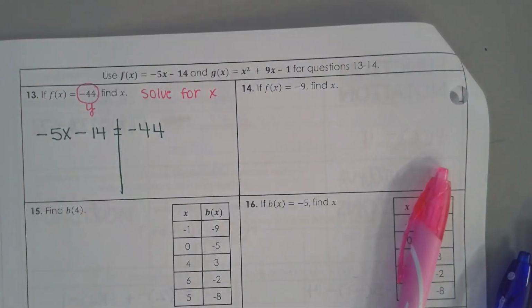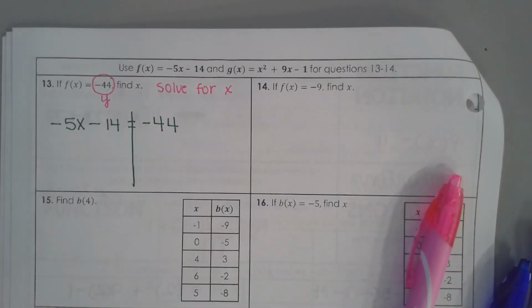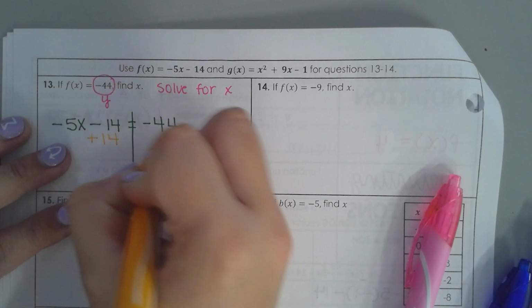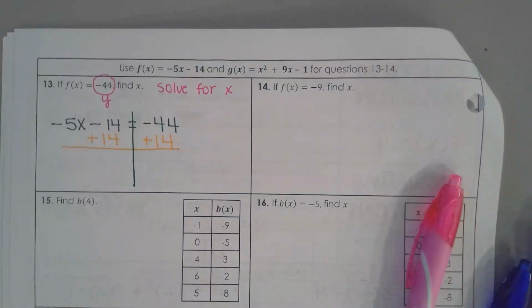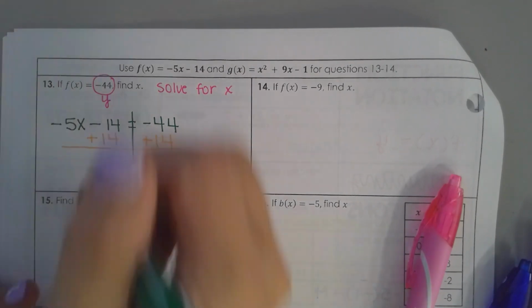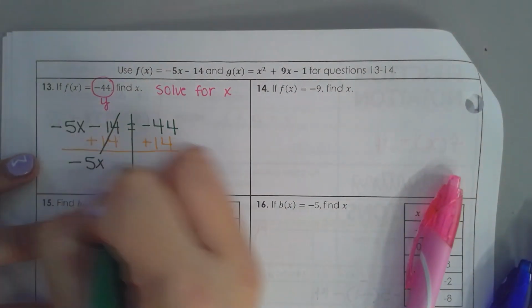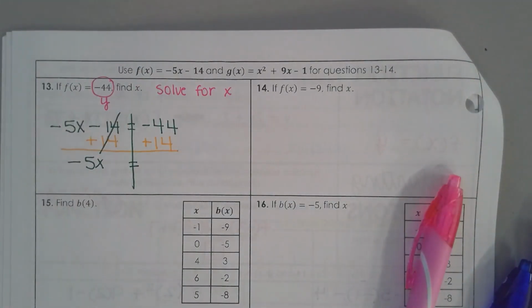For those of you that can remember back a little bit, what step should I do first? I think you should add 14 to both sides. You should know how to do this. So, we cancel out the 14s. We can bring the negative 5x down. And then type into your calculator, negative 44 plus 14, and tell me what you get. Negative 30. Negative 30, good.